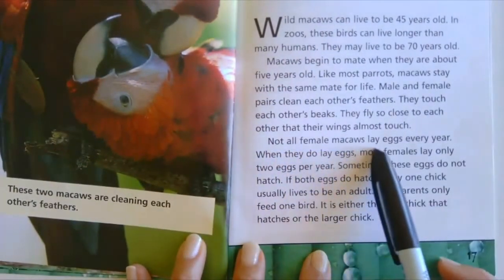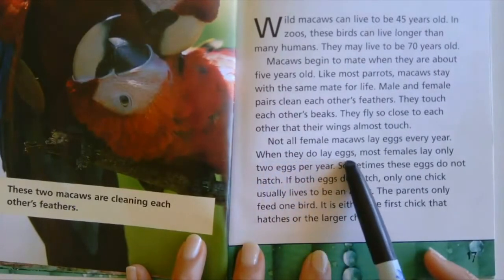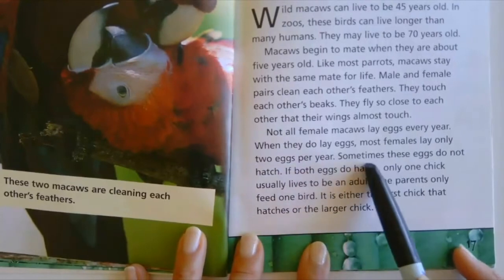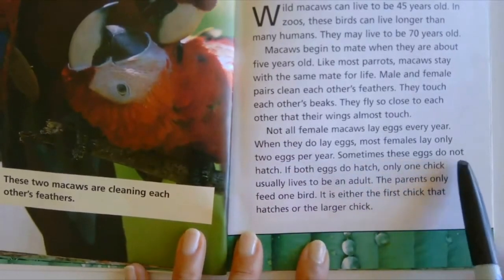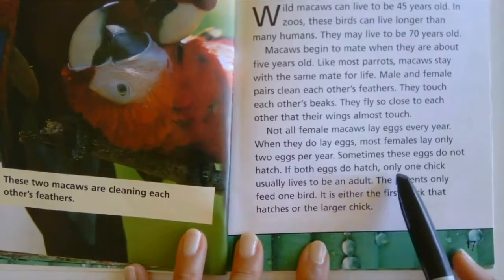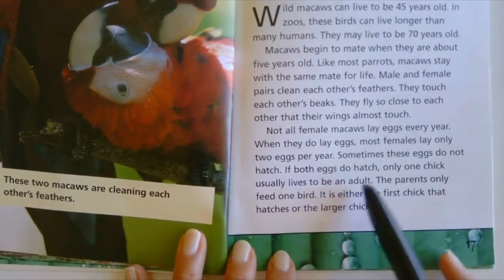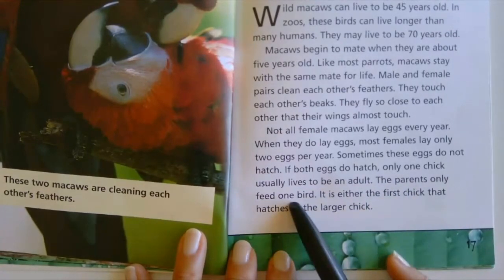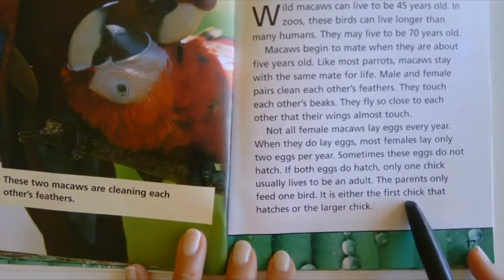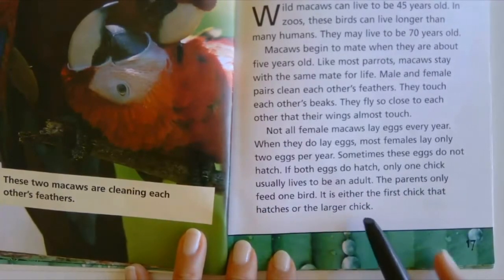Not all female macaws lay eggs every year. When they do lay eggs, most females lay only 2 eggs per year. Sometimes these eggs do not hatch. If both eggs do hatch, only one chick usually lives to be an adult. The parents only feed one bird. It is either the first chick that hatches or the larger chick.